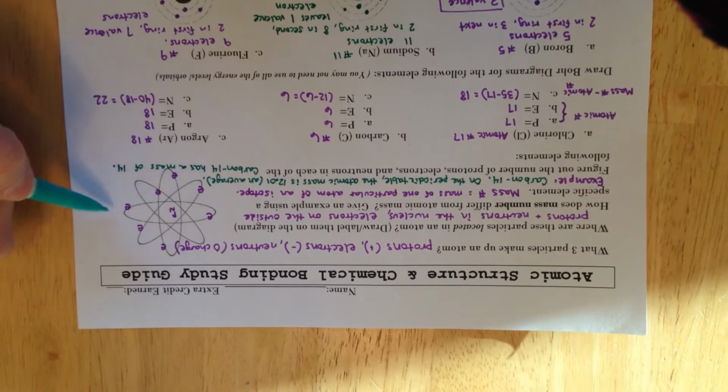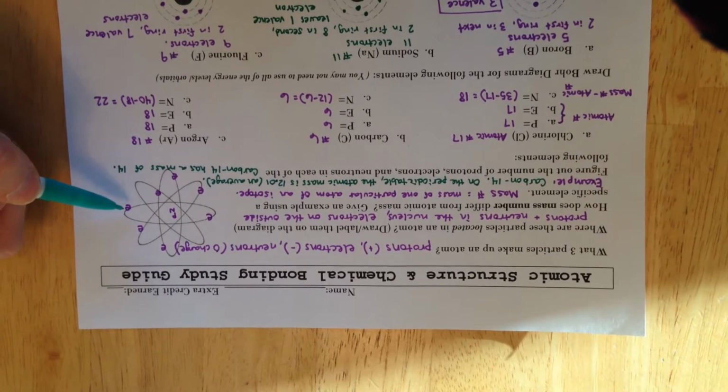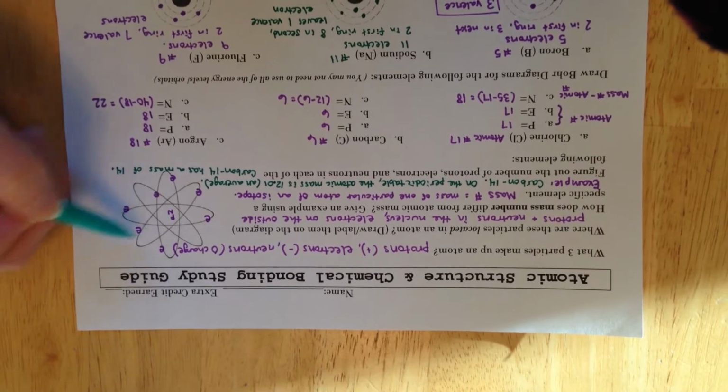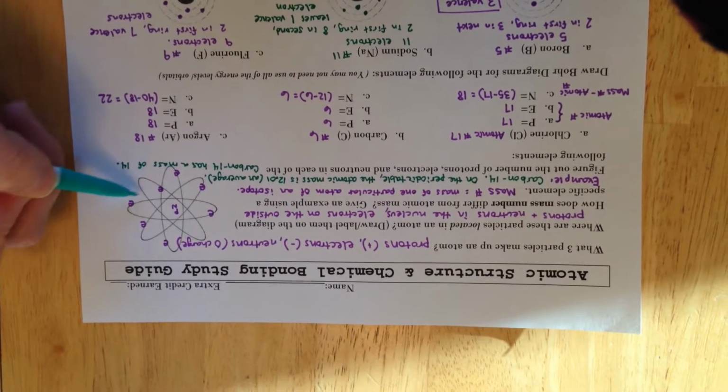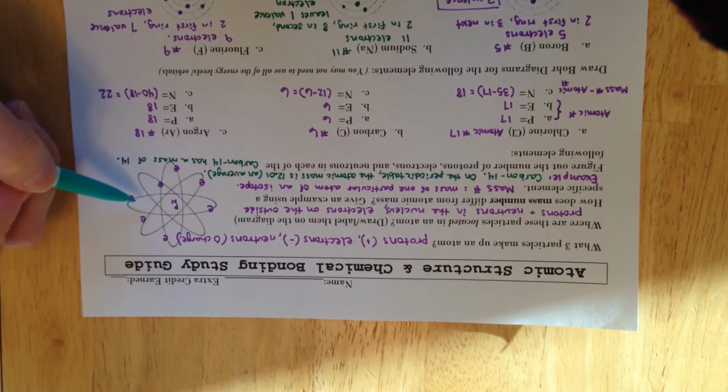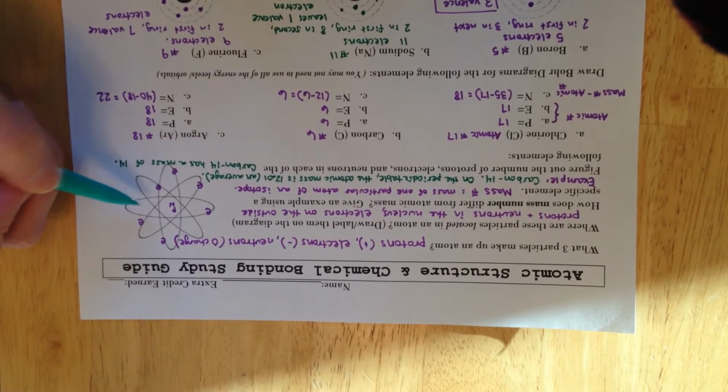If you remember from our atomic history unit when you made those little books, there are a bunch of theories about whether they were sprinkled evenly across the surface. That was Thomson, or Rutherford and Bohr, who said that they were in little orbits around the nucleus. Now we know that they're in a cloud.